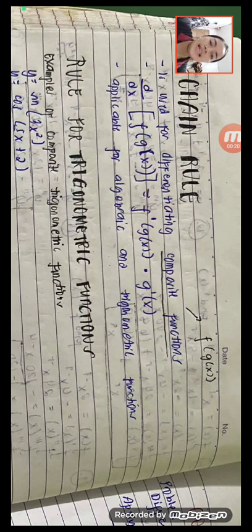Chain rule is used for differentiating a composite function. A composite function is a function inside another function. This is the general form of a composite function: f of g of x. The derivative of this composite function is f prime of g of x multiplied by g prime of x. This chain rule is applicable for algebraic and trigonometric functions.